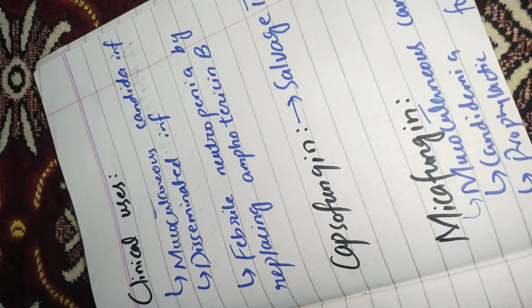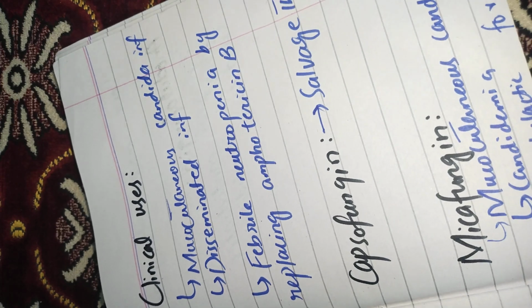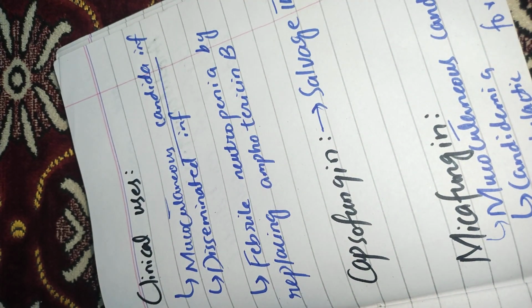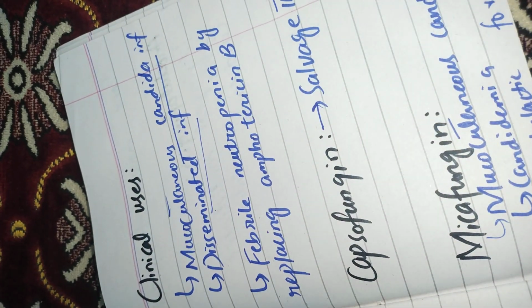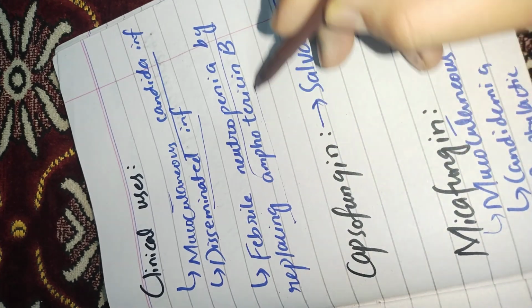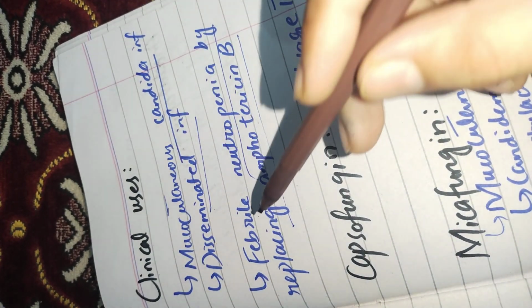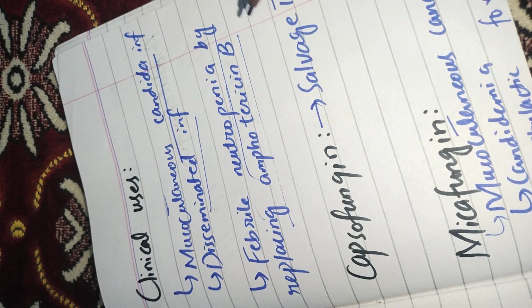Clinical uses of echinocandins: they are used for mucocutaneous Candida infection, for disseminated infection, and to treat febrile neutropenia by replacing amphotericin B.